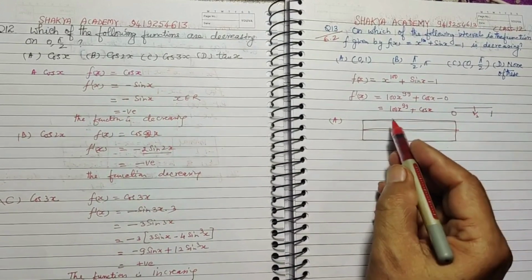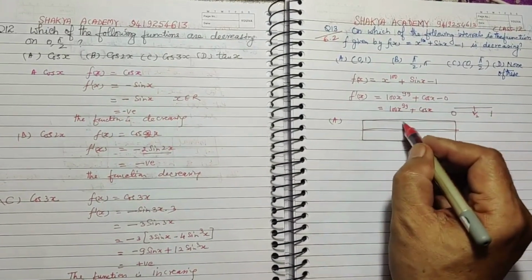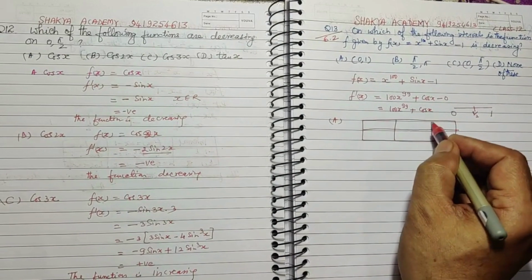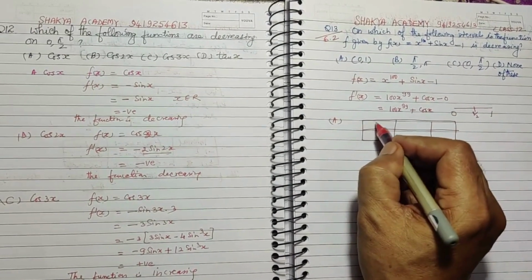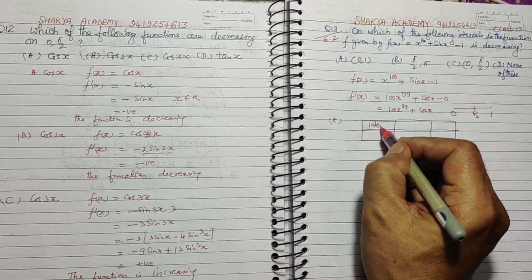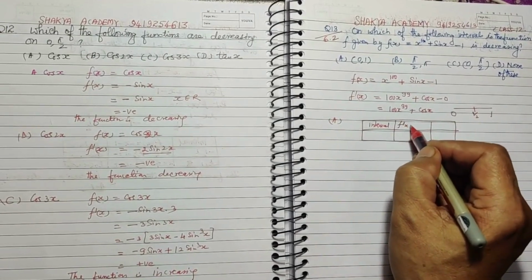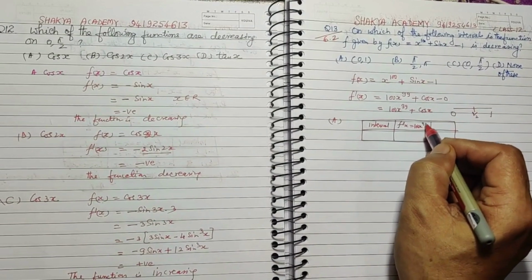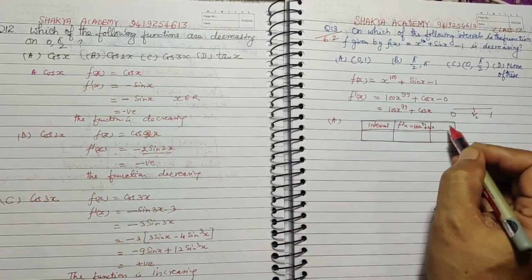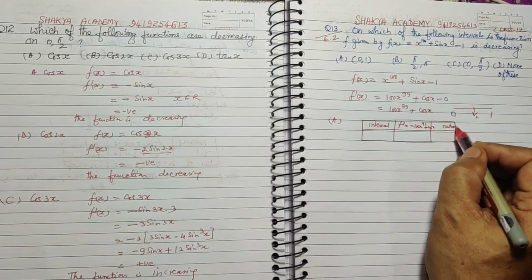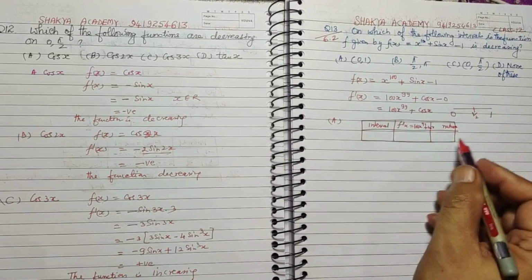Here we write the interval, and here f dash x is equal to 100x^99 plus cos x. Here the nature of function, increasing or decreasing.